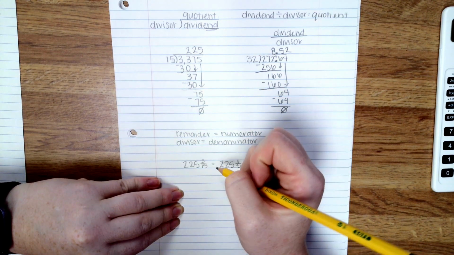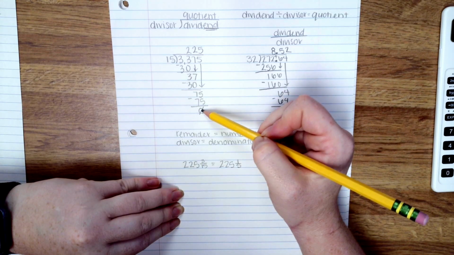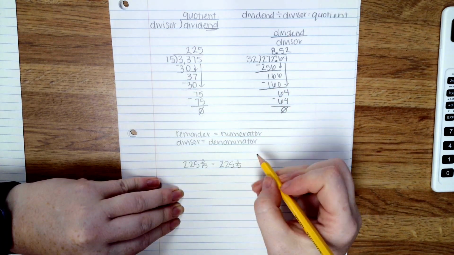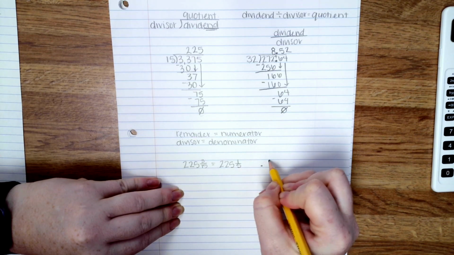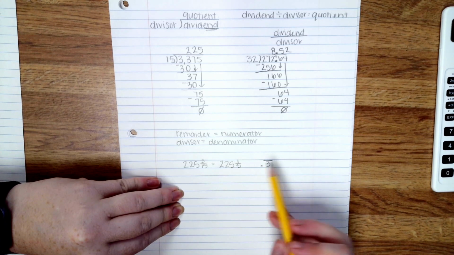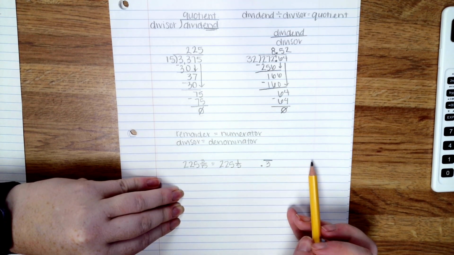Okay? The other thing is if we keep seeing a pattern, so we keep getting 3 and 3 and 3 as a remainder over and over again, that's when we know we have a repeating decimal, so we would use bar notation. And that just symbolizes that this 3 repeats forever and ever and ever.